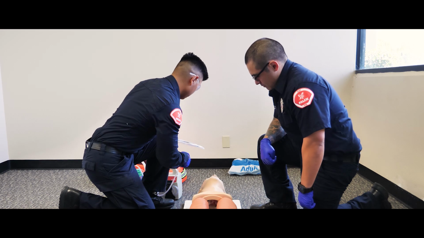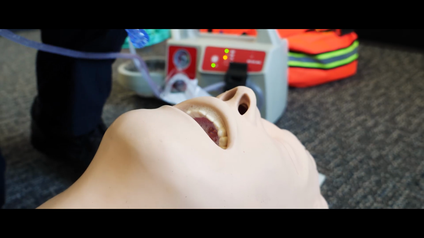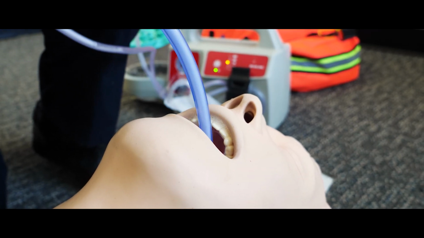The goal of suctioning is to clear the patient's airway without excessive suctioning, depriving the patient of oxygen. Suctioning longer than 10 seconds should be avoided when possible.